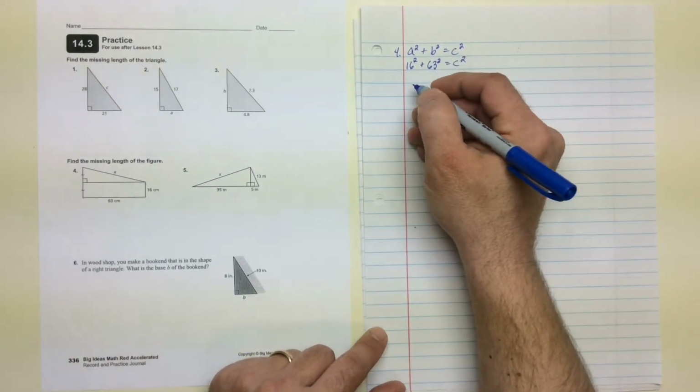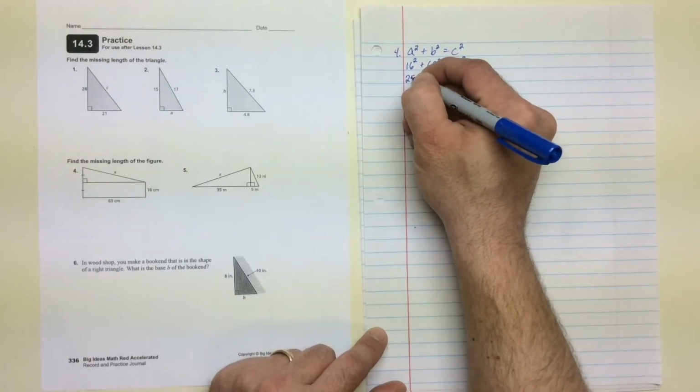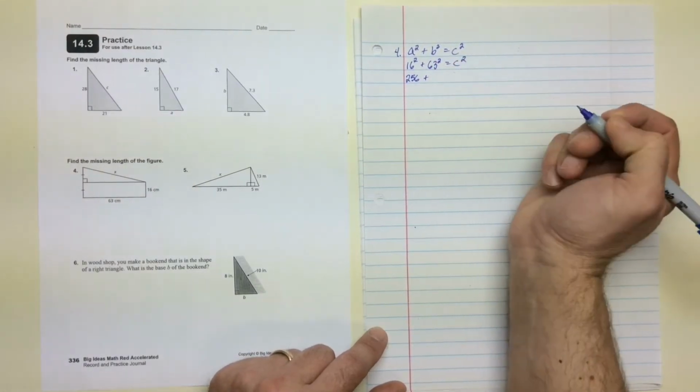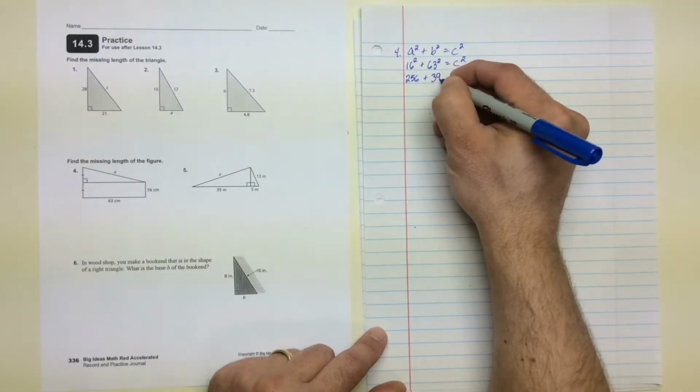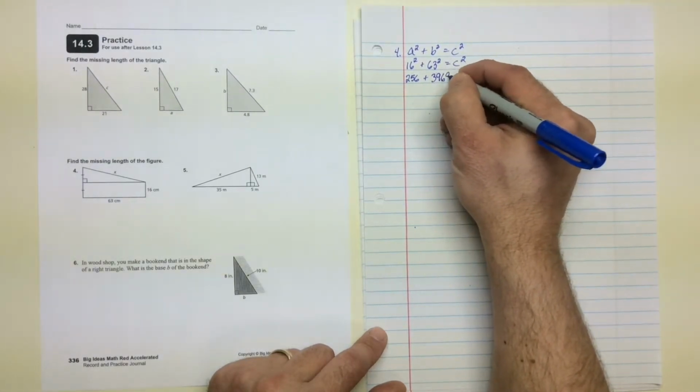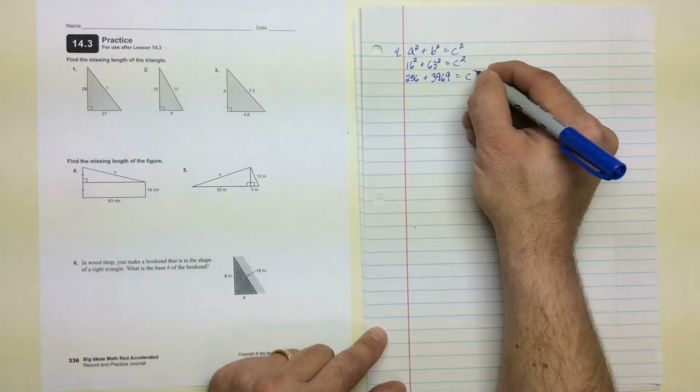Well, 16 squared is 256. 63 squared is 3969 equals c squared.